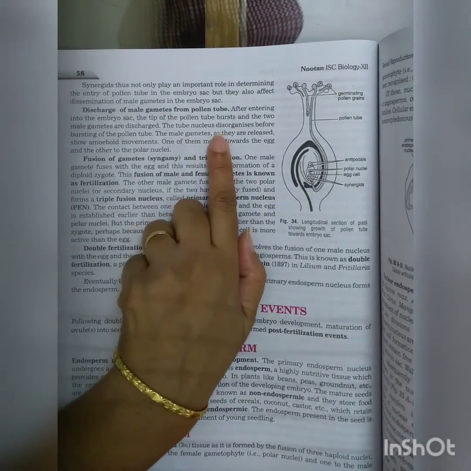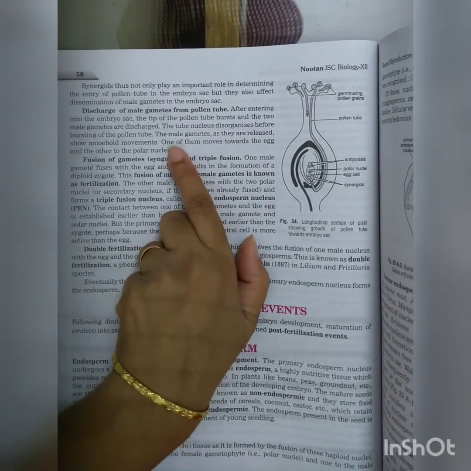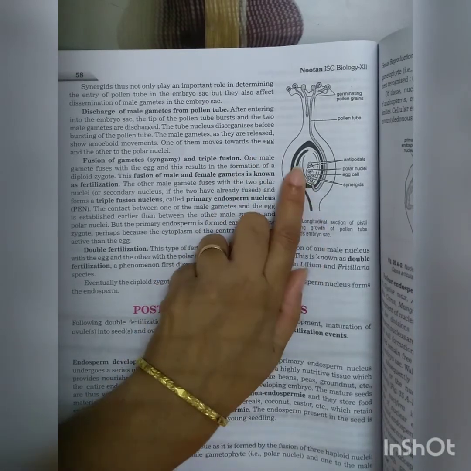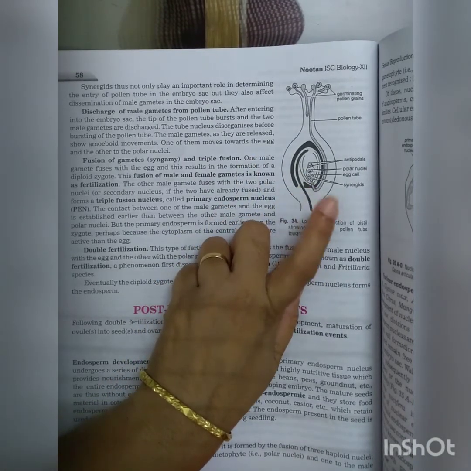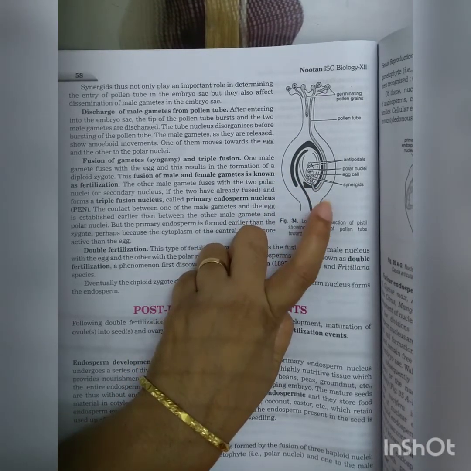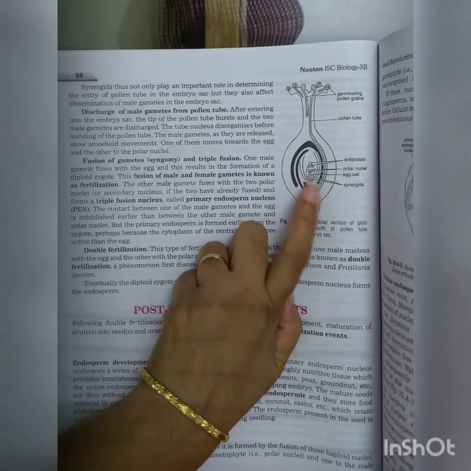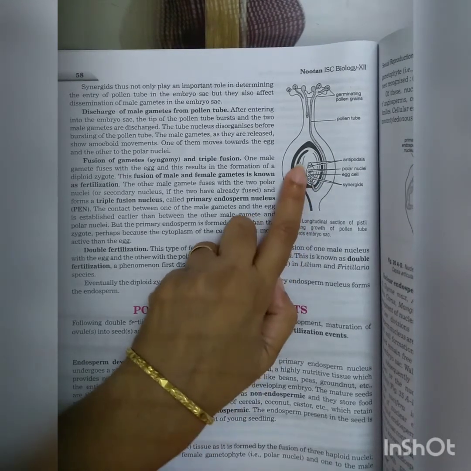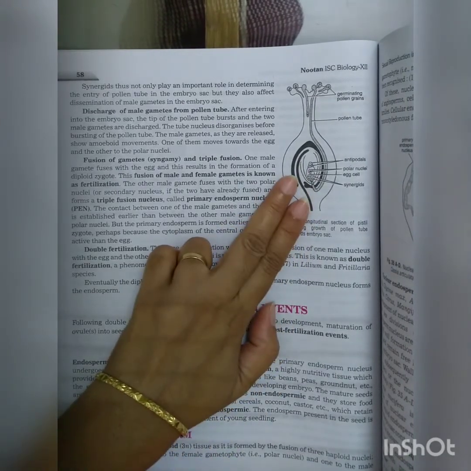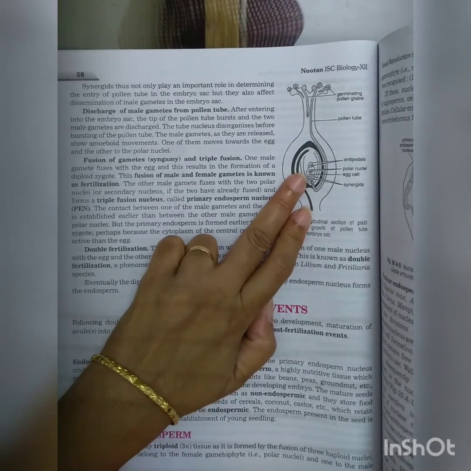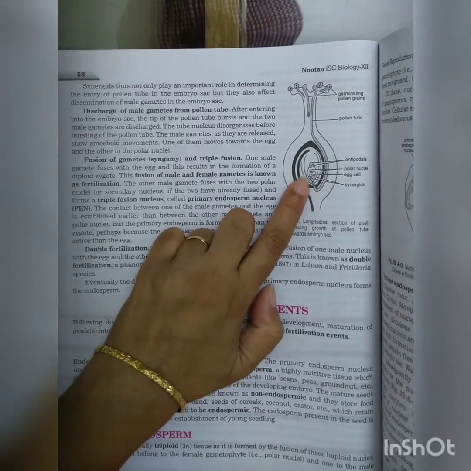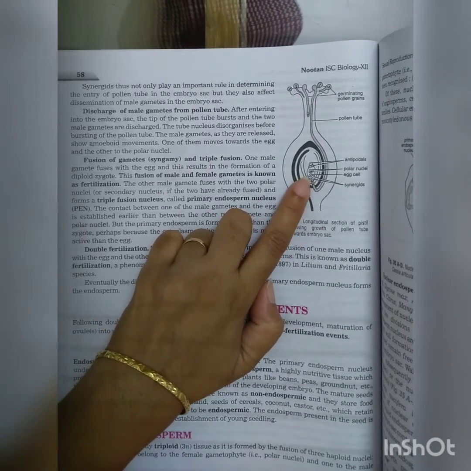Male gametes remain in the pollen tube. As they are released, by the help of amoeboid movement, these two male gametes move towards the ovule, one of them towards the polar nuclei and one towards the egg. One fuses with the polar nuclei which forms the endosperm, and the other male gamete fuses with the egg cell and forms the zygote.